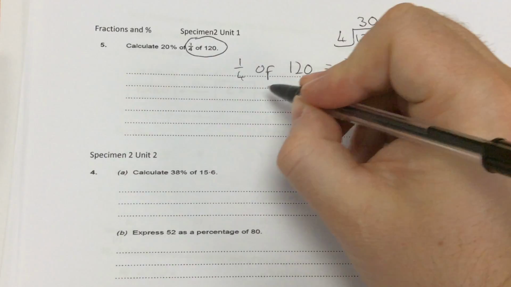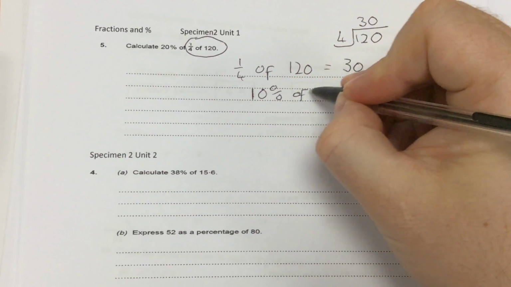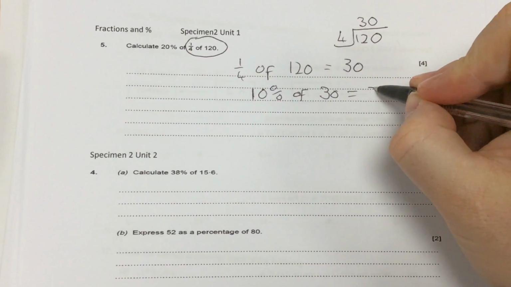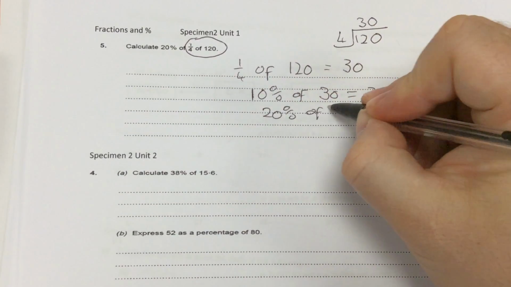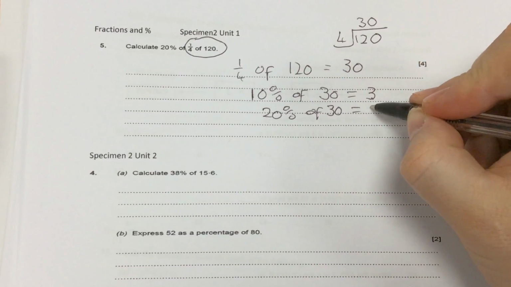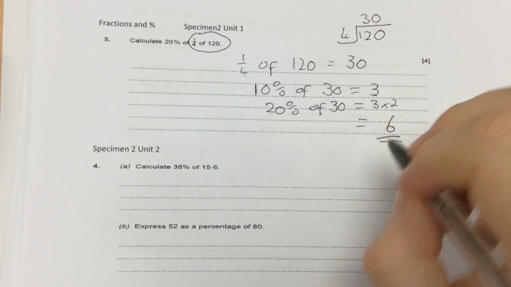Now I want to find 20% of 30. So 10% of 30, to find 10%, we divide by 10, so it's 3. And then 20% of 30, 20% is double 10%, so 3 times 2 is 6.